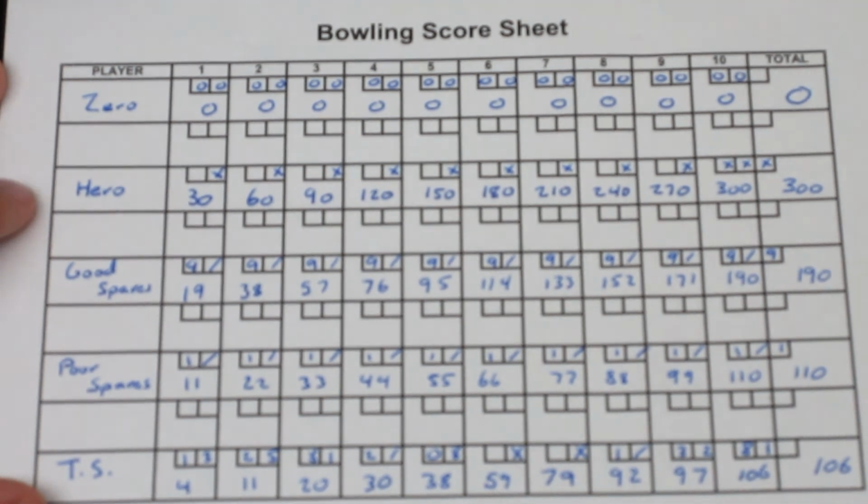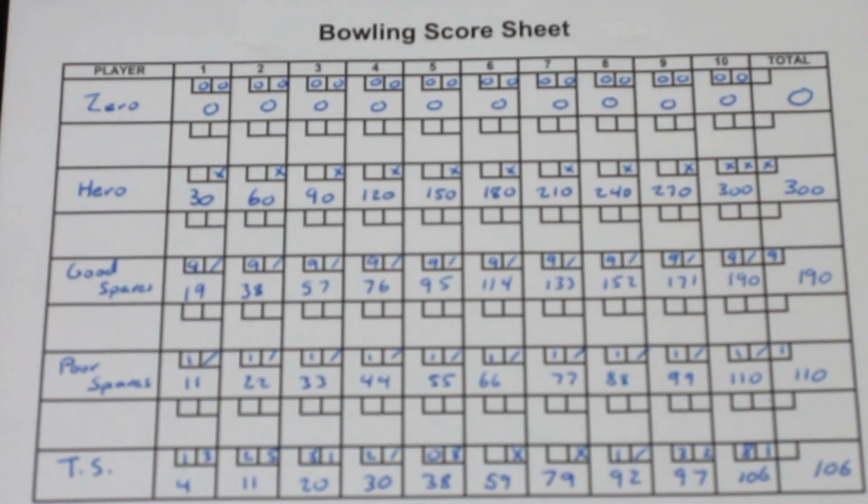So yeah, that is how you score bowling. Hopefully that was enough scenarios to kind of get the grasp of it. And just remember, if you bowl a spare, you're going to add the next ball you throw to that frame with the spare. And if you bowl a strike, you add the next 2 balls you throw to the frame with the strike, with a maximum total of 300.